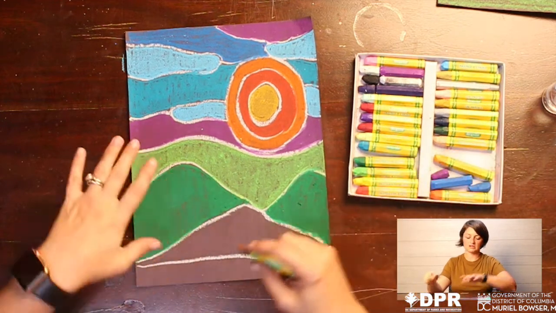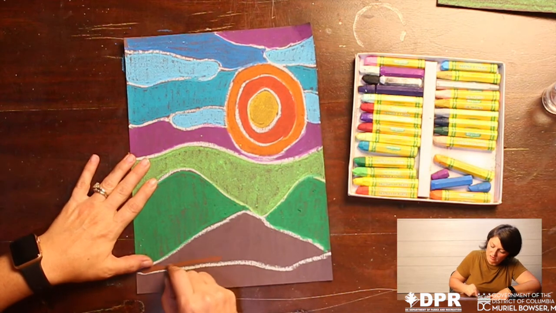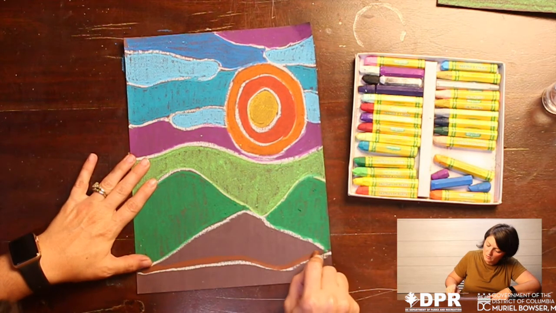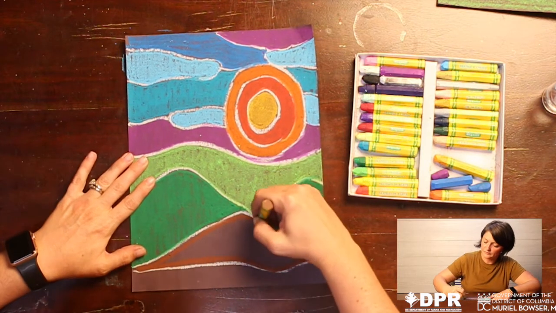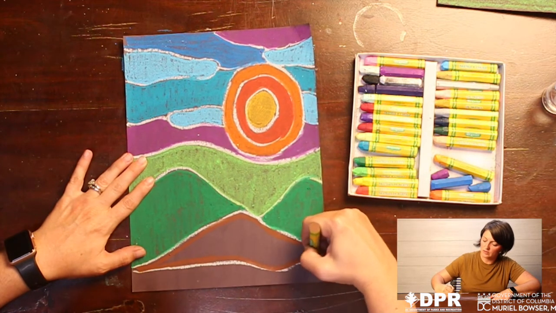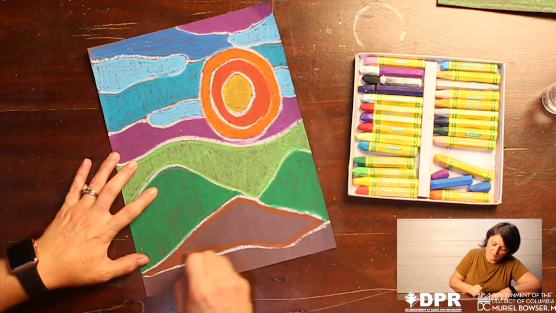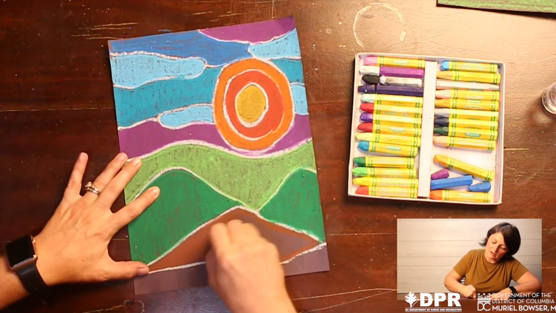Okay, now I'm gonna take a brown. I always like to kind of add some brown into my landscape when I'm doing one of these because I like the contrast of the brown with the green. And did you know oil pastels were actually made for kids?